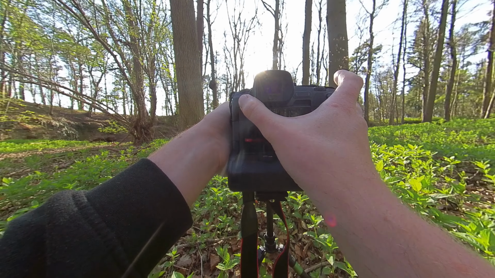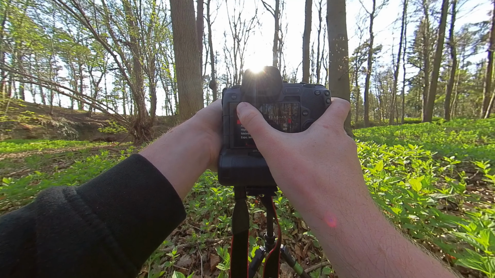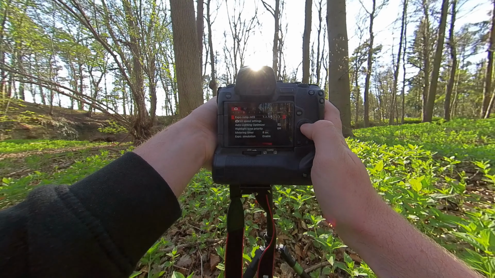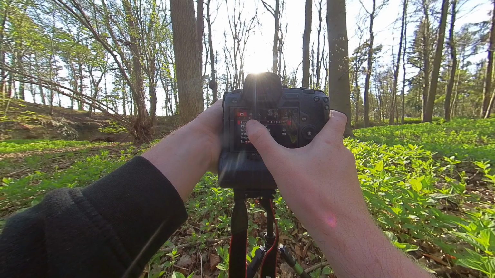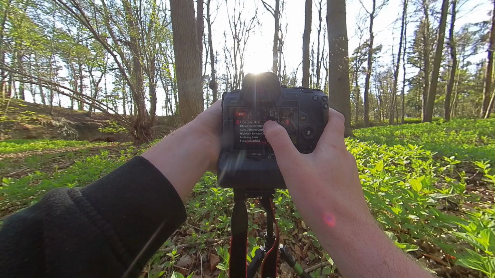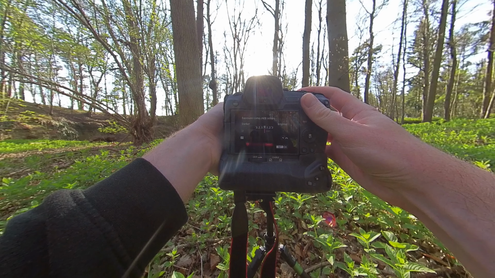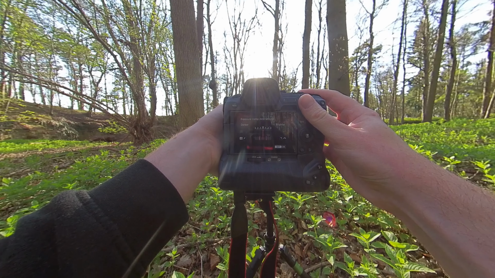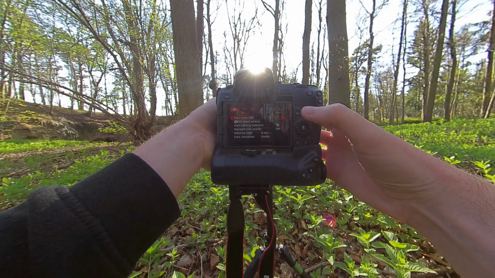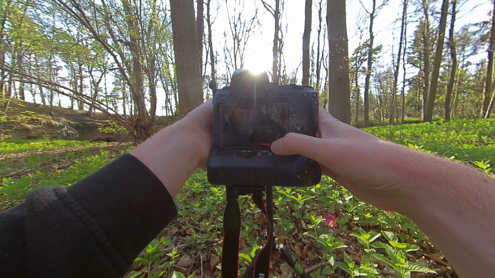So we're going to go to the menu, come over to the shooting menu. It's usually, well, it's on the third on this camera, and you see it's Expo.comp/AEB, auto exposure bracketing. You press set on there, then use your shutter speed dial and set that to 2 either side. That means it will go 2 stops below and 2 stops above.